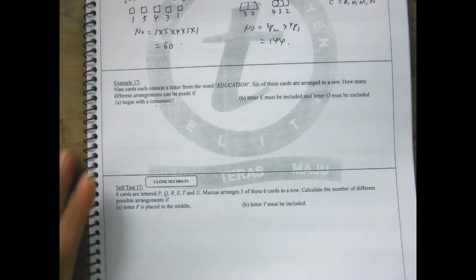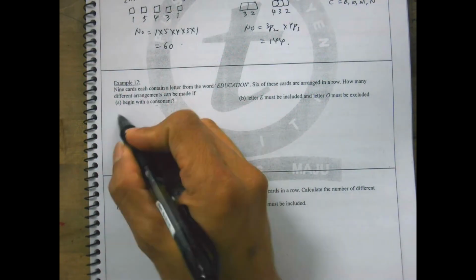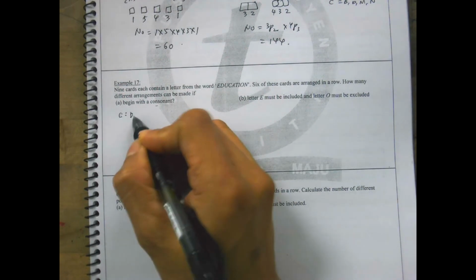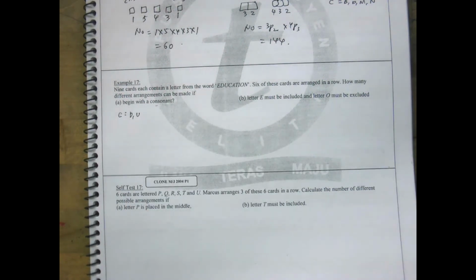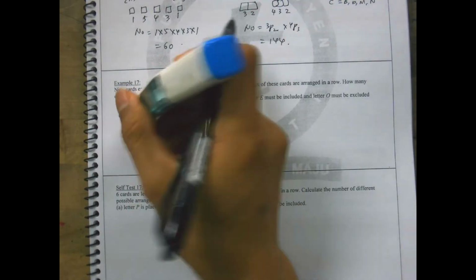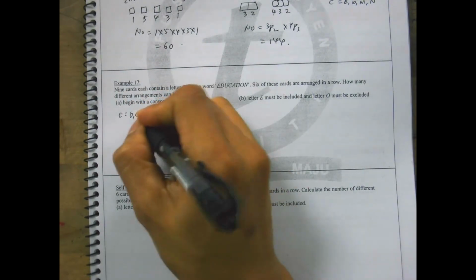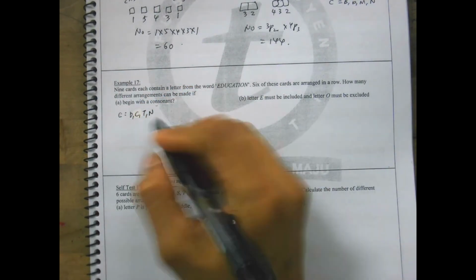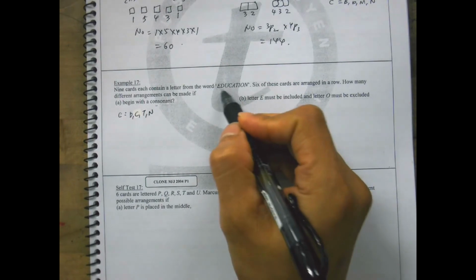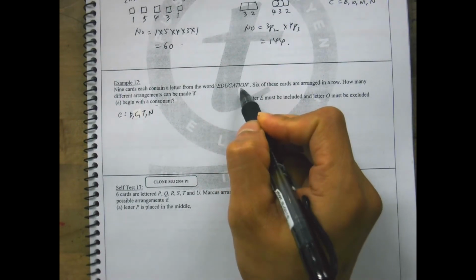How many ways we can arrange the letters in the word education? Education is unique because it contains all the vowels, A, E, I, O, U, right? So it must begin with a consonant. Guys, your consonants will be what? D, C, T, N, right? The vowels must be E, U, A, I, O.